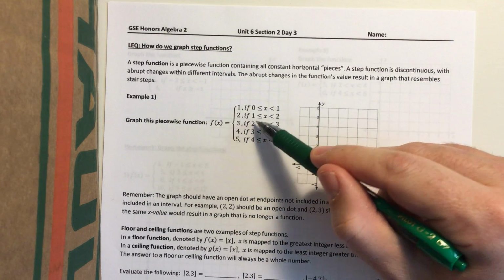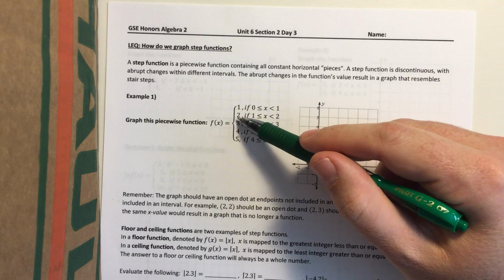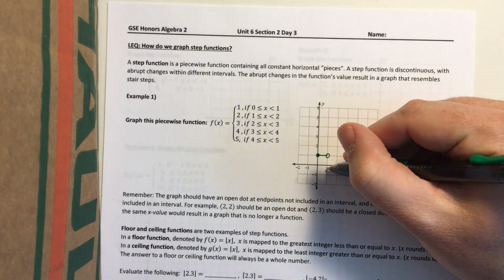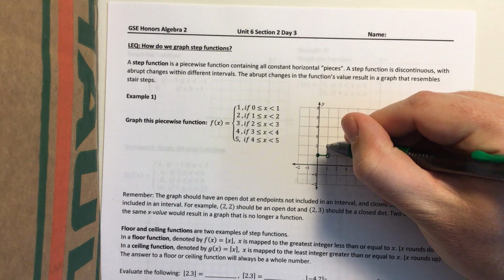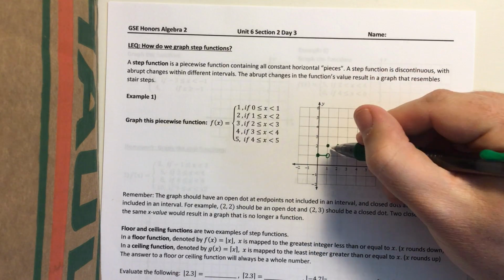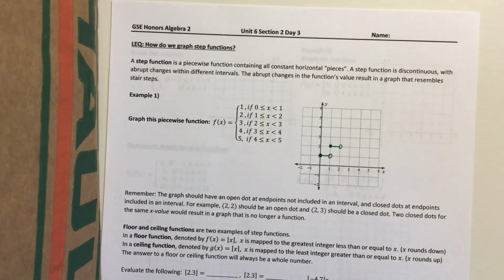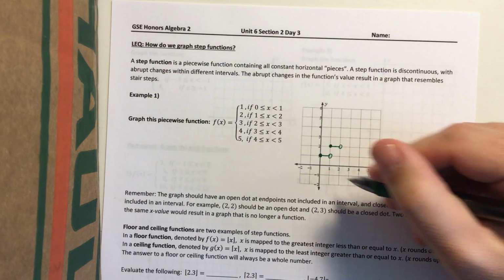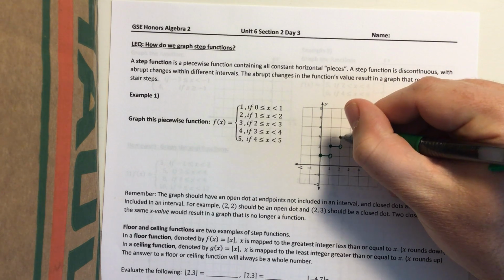Remember, if you have a constant, that's just a horizontal line at that y value. And then from 1 to 2, it does the same thing, only our horizontal y value is 2. So from 1 to 2, it's going to be a closed circle. We're going to 2. That's going to be open because it's just less than. And it's going to be a straight line for the y value 2. And if I keep doing this, so 3, 4, and 5, it just follows the same pattern.